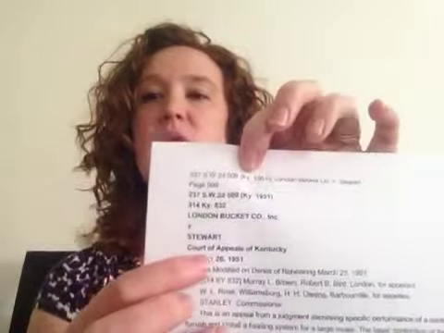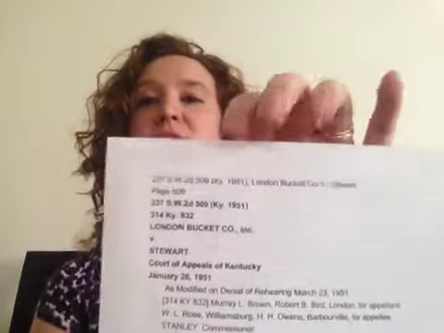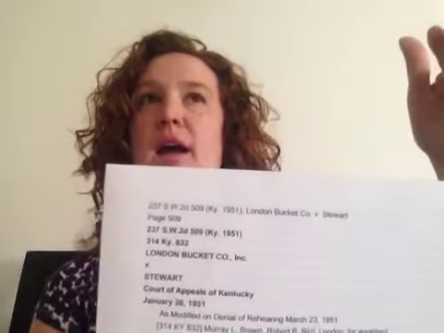Now that parentheses actually showed you what court. I don't know Kentucky specifically, but I'm assuming that this says it's the Court of Appeals of Kentucky. I'm assuming that is the highest court in Kentucky, because generally it would put Ky. App. if there was a lower appeals court, and the higher Supreme Court would just be Ky. Usually the highest court of the state is just the state's abbreviation.